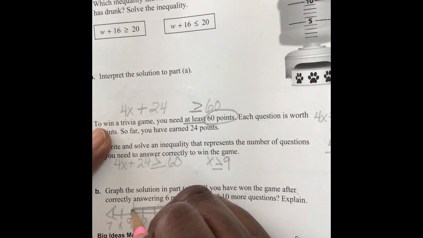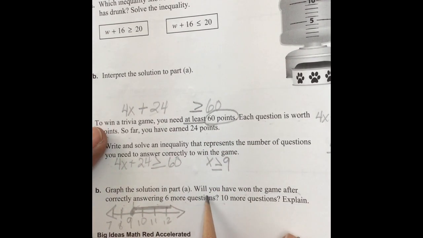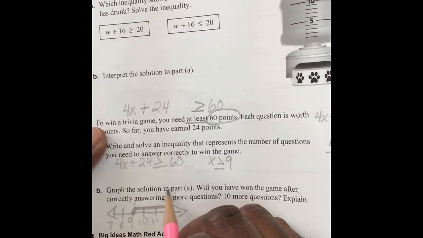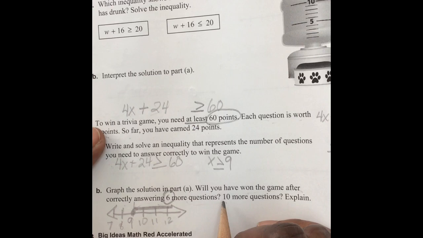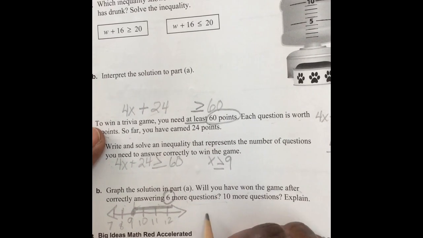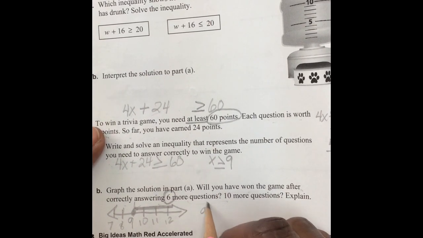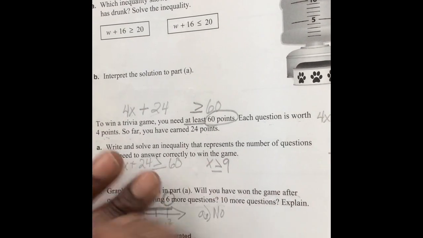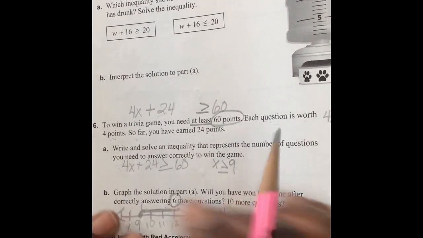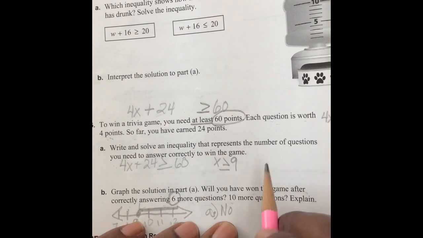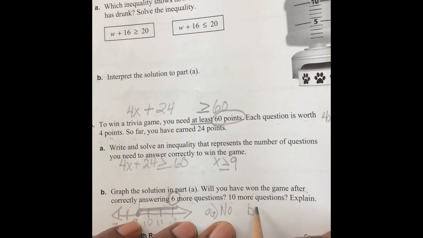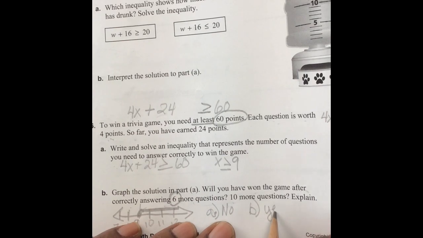So now, if we answered 6 questions, will we have enough? No. So the answer is no. 6 questions is not enough. Let's look at this one. 10 more questions? For part B of this question, yes. 10 more questions.